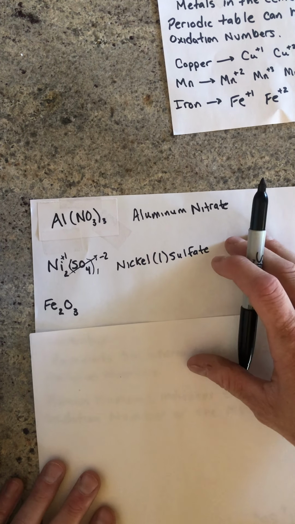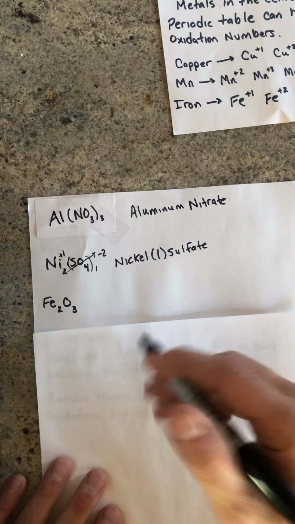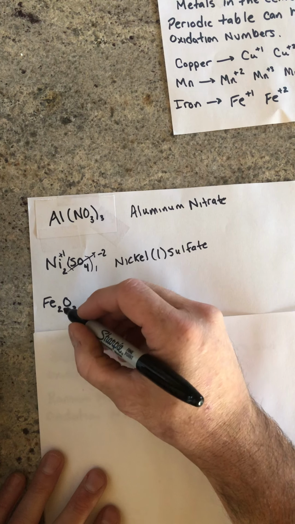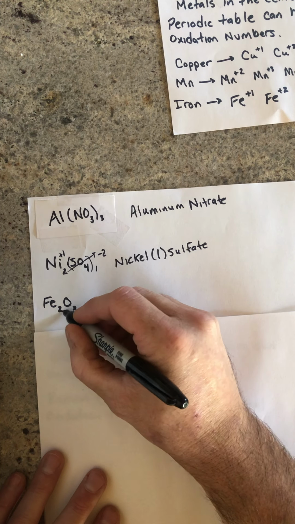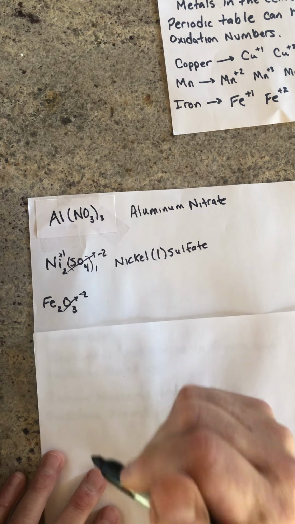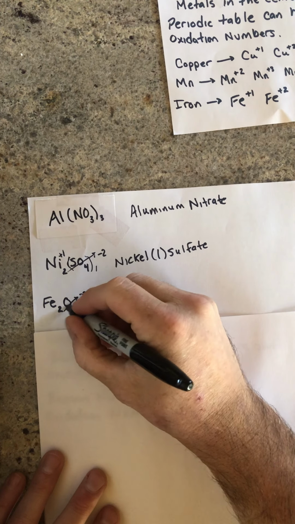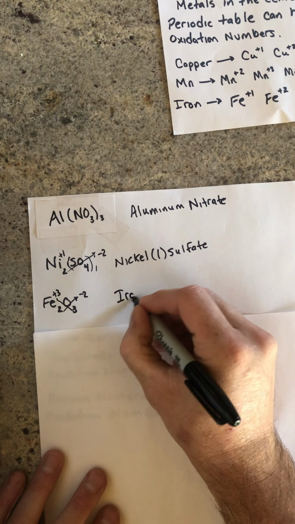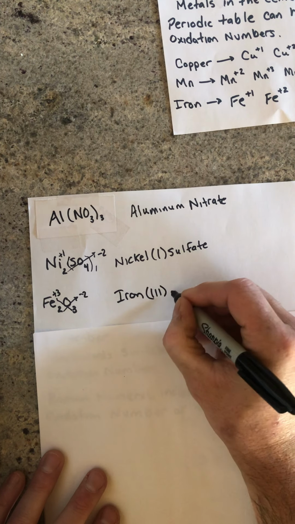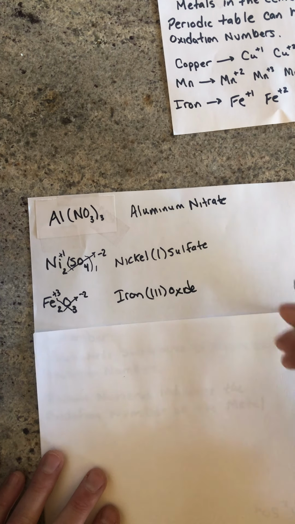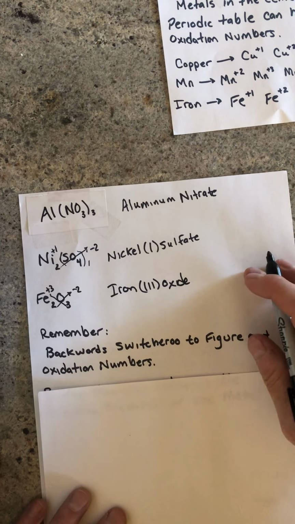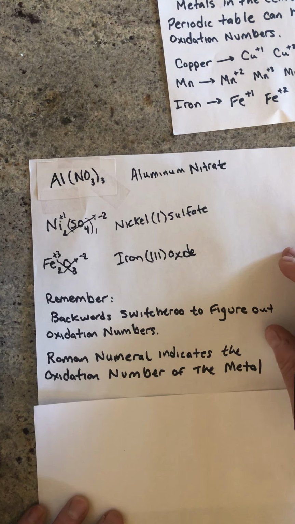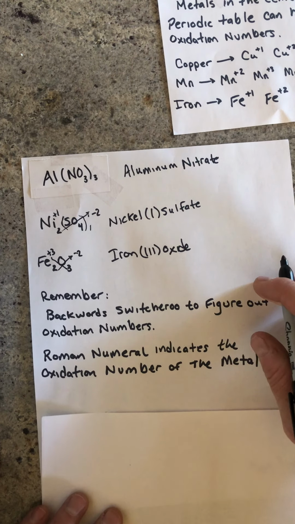Here's one, iron oxide. We need to name this with a Roman numeral because iron is in the transition metal group. So let's take a look and see where these subscripts are coming from. The 2 is the oxidation number for oxygen, and the 3 must be this positive 3 from the iron. So this is iron(III) oxide. Okay, and so remember, backwards switcheroo to figure out the oxidation numbers, and then Roman numerals in a name indicate the oxidation state of the metal.